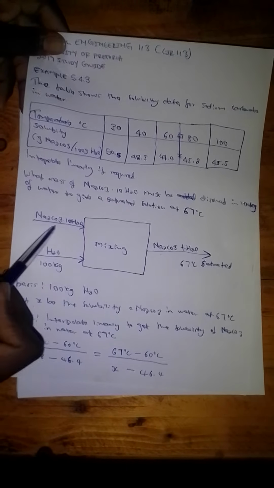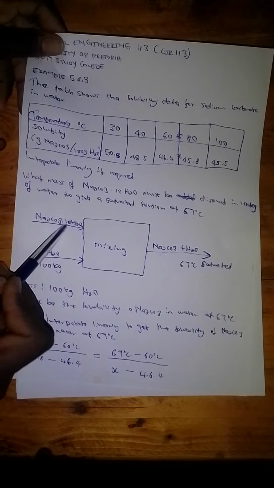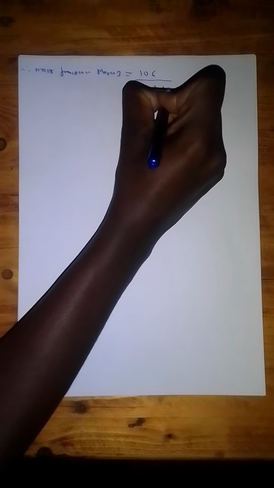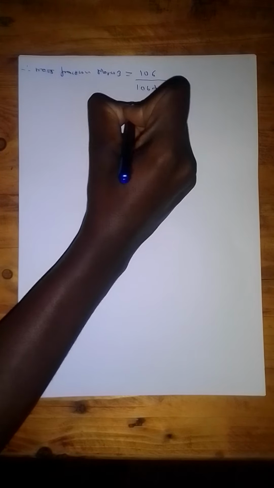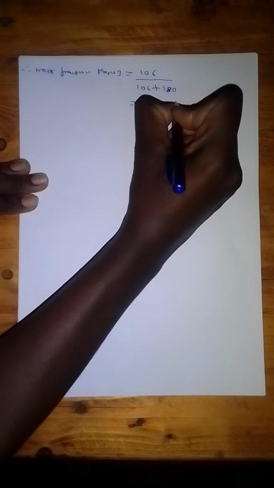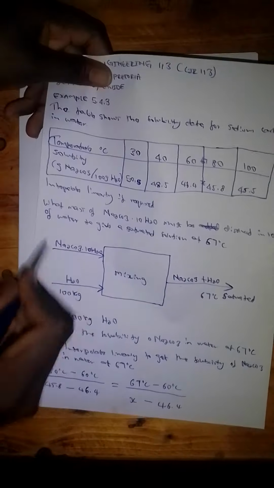If you look at it, it's 10 H2O. It's 18 by 10, so that makes it 180. So it's all over 180, and that becomes the mass fraction of Na2CO3. If one uses a calculator there, they would get 0.3706. That becomes the mass fraction of Na2CO3 in here.